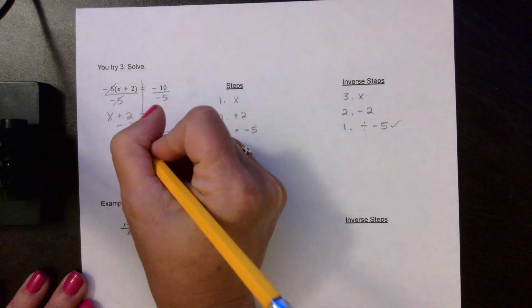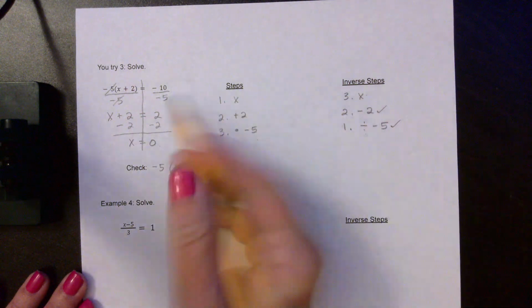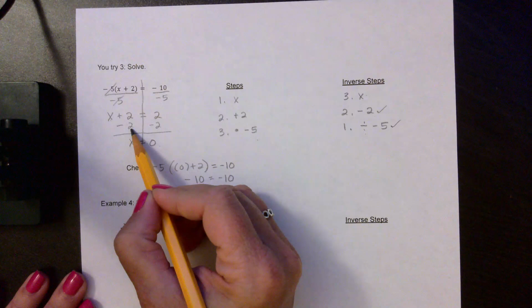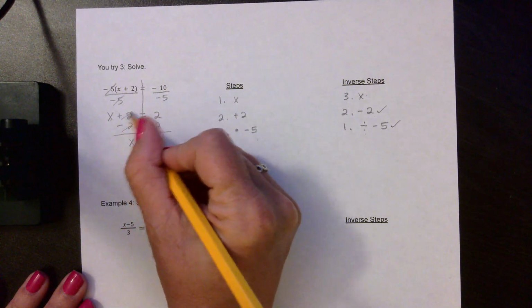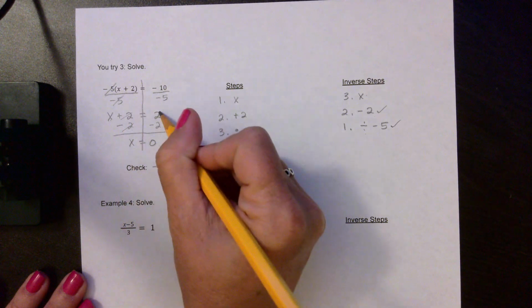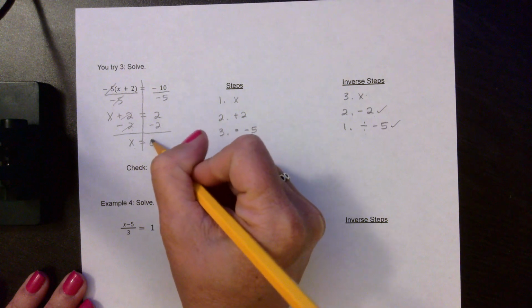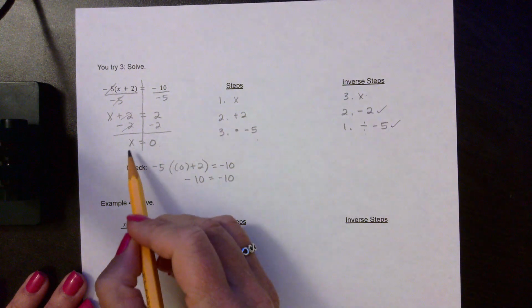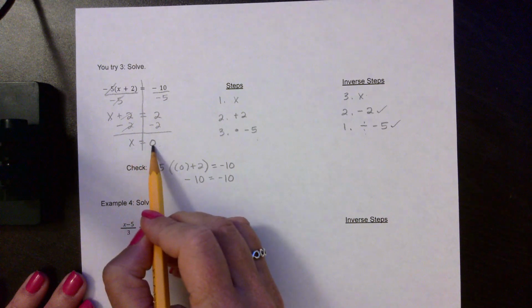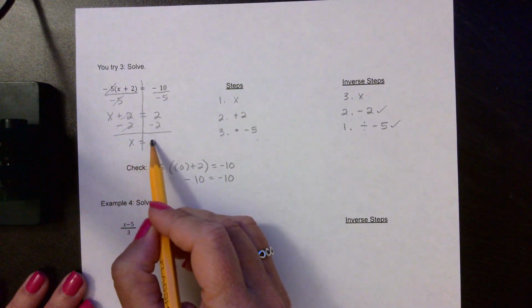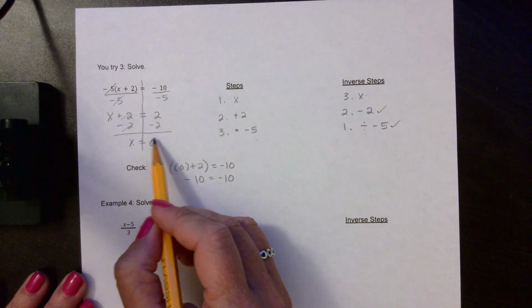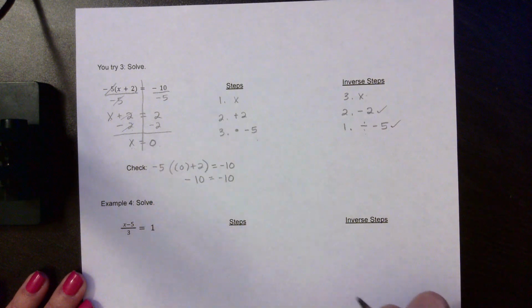My next step was to subtract 2 from both sides. Plus 2 minus 2 goes to 0. I was left with x. 2 minus 2 goes to 0. So my answer is x equals 0. When there's only a constant and no variable on one side, we do write the 0.